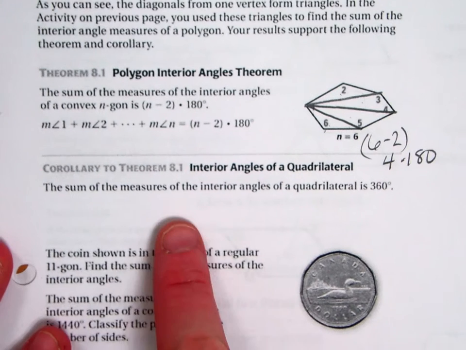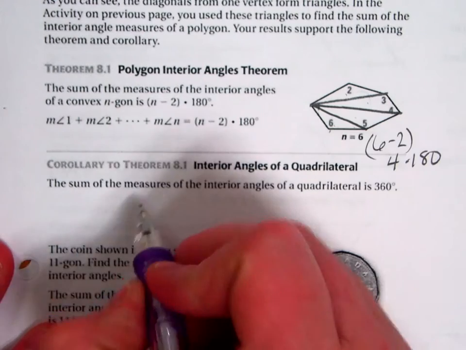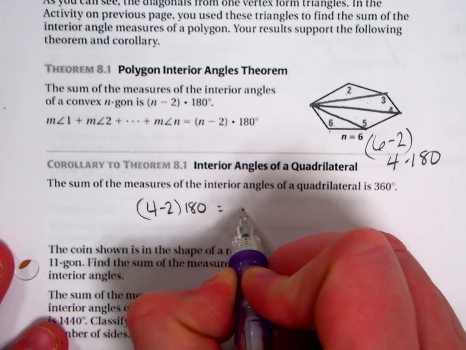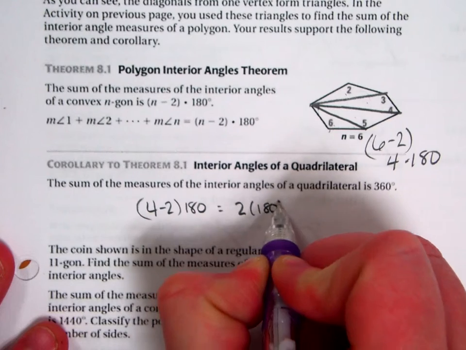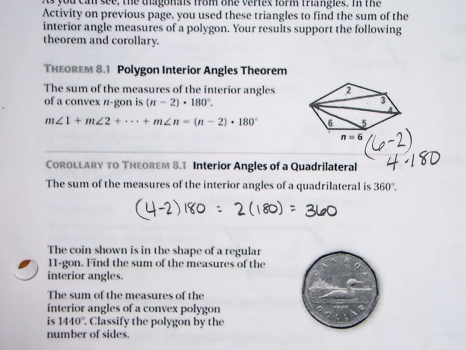The corollary to the theorem is the sum of the interior angles of a quadrilateral. A quadrilateral has 4 sides, so 4 minus 2 times 180 gives you 2 times 180, which equals 360. So the sum of the interior angles of a quadrilateral will always be 360.